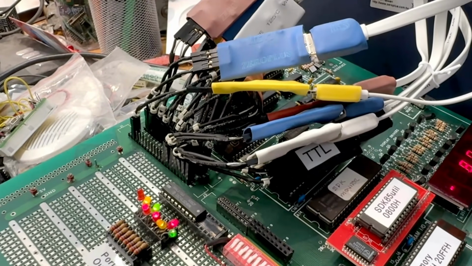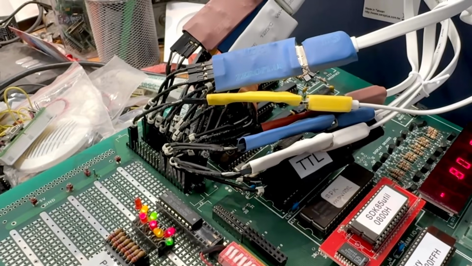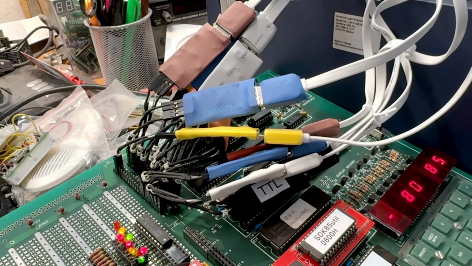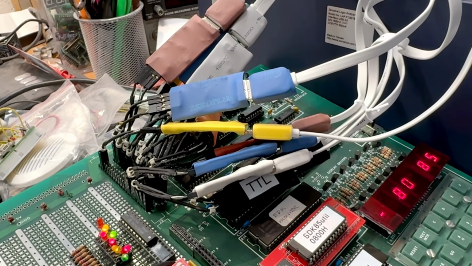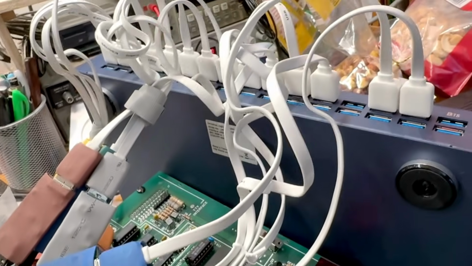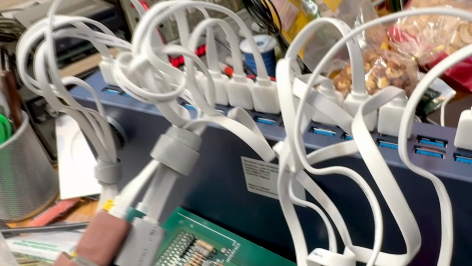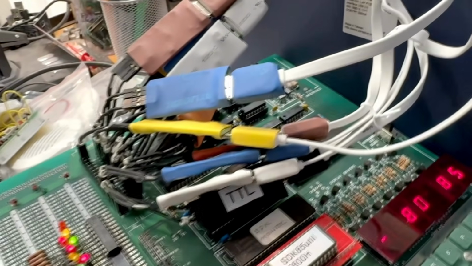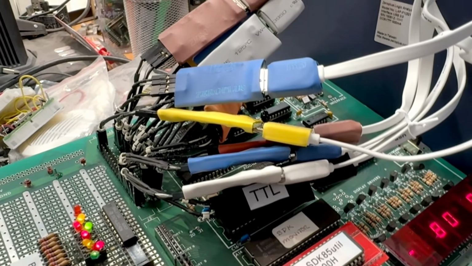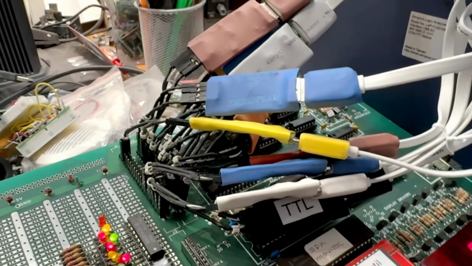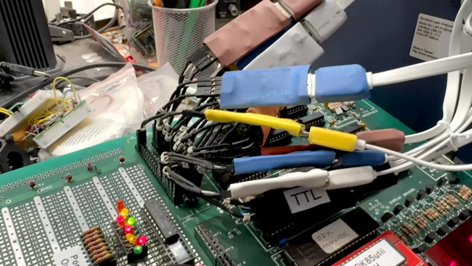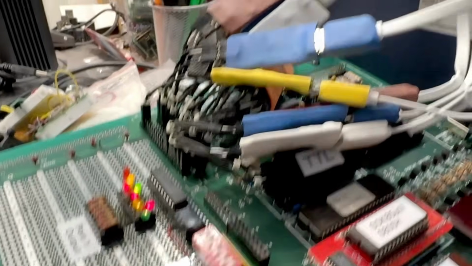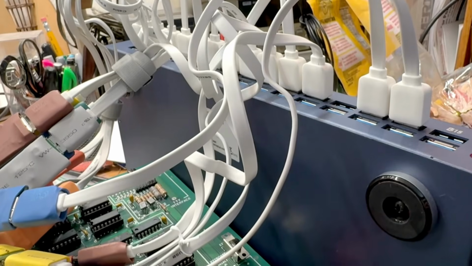We have the 8 data lines, the 16 address lines, read, write, I/O signals, and they come into the top of the machine here. The logic levels are set very close to the machine, and then the signals are transported over into the memory capture device over here, the DMA.